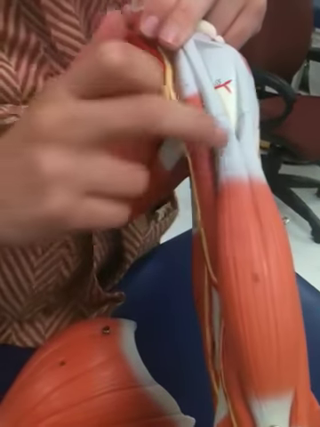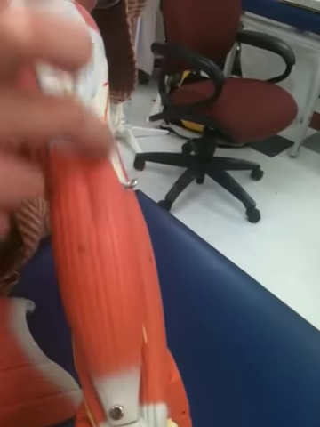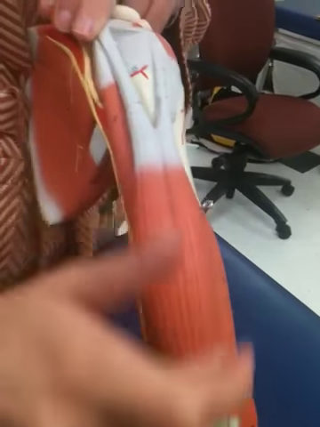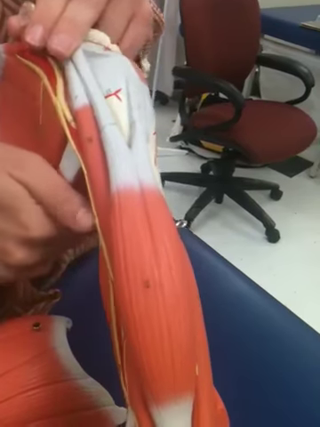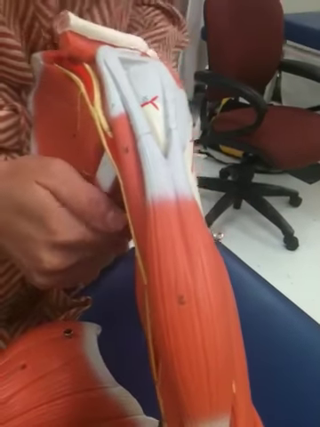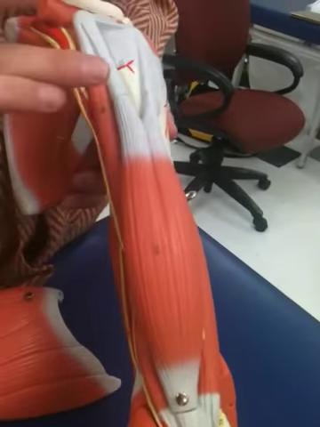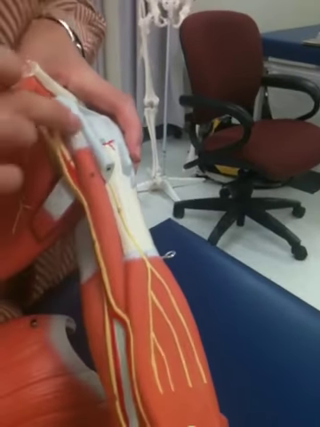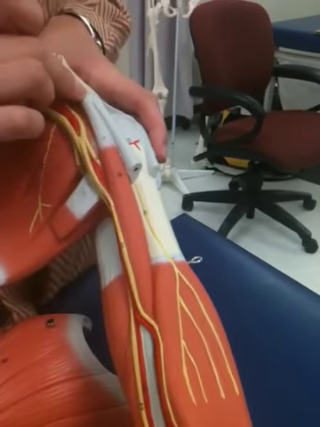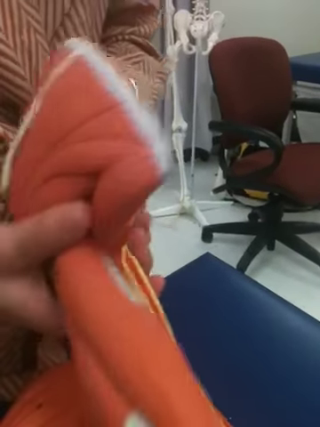It has two heads. This head is your short head, and this is your long head. How do you know that? Long is lateral. That's what some of your classmates have been saying. It's labeled 12 on every other model except for this one. Okay, 12 is long. Know that. So this is your brachialis right here. And then this one, attaching to your coracoid process, is your coracobrachialis.